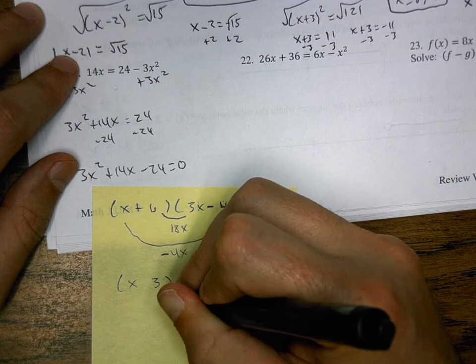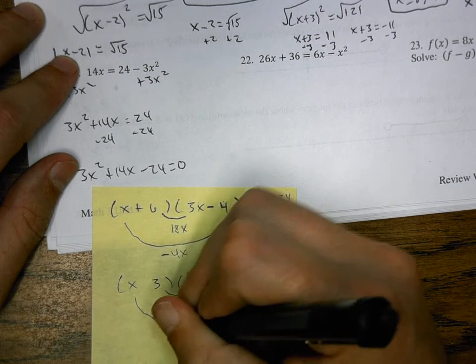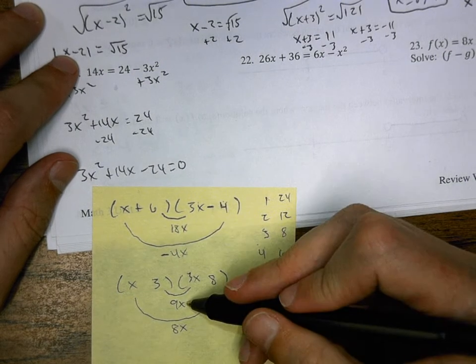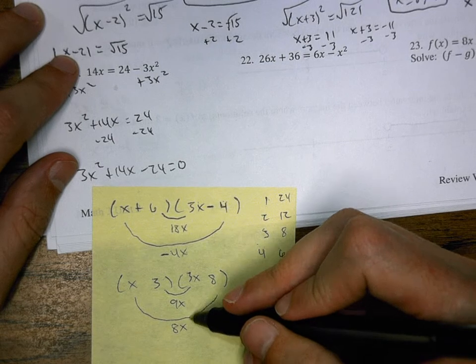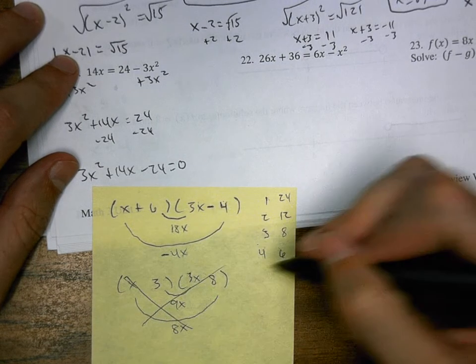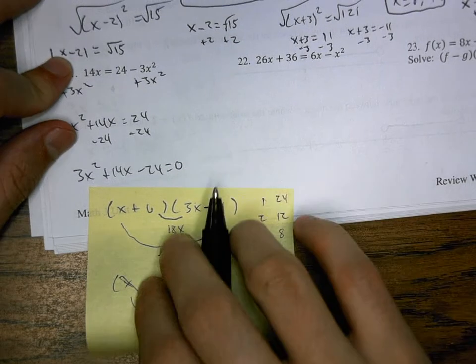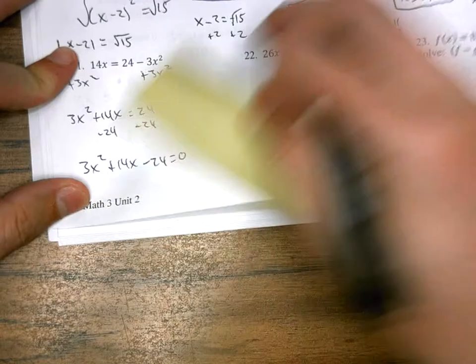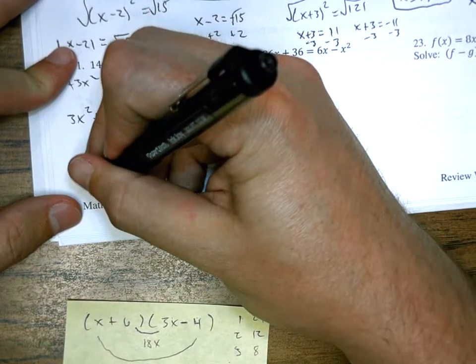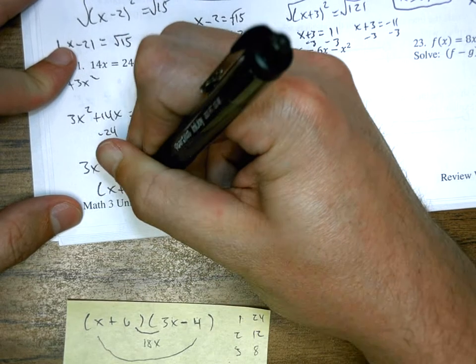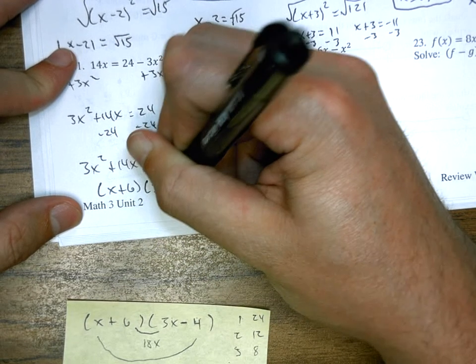X times 8 is 8x. There's no way that these two would combine to be 14x, so I know I could scrap that one. So this would factor into x plus 6, 3x minus 4 equals 0.